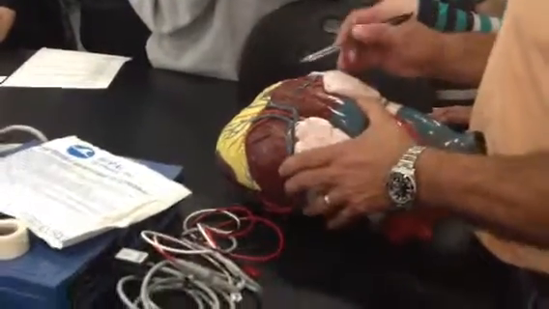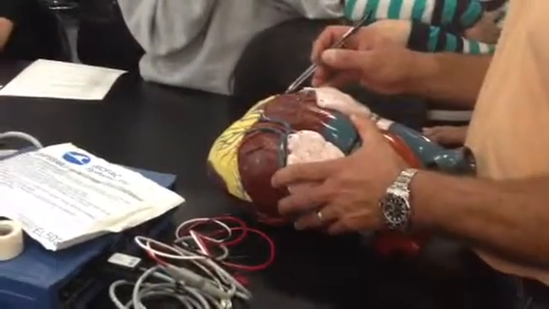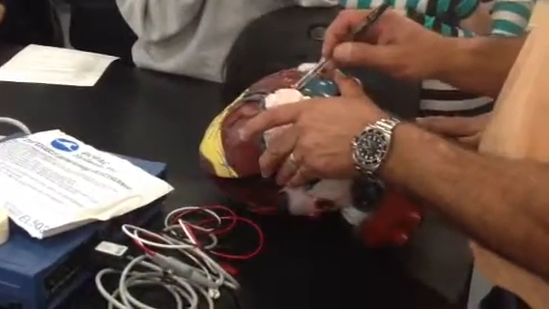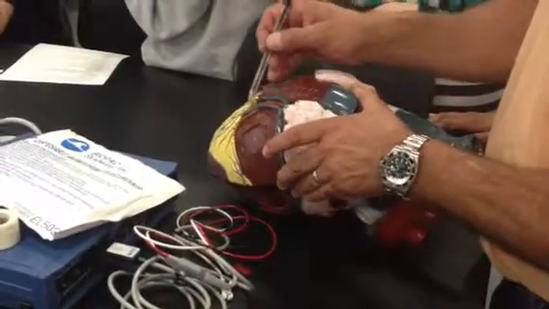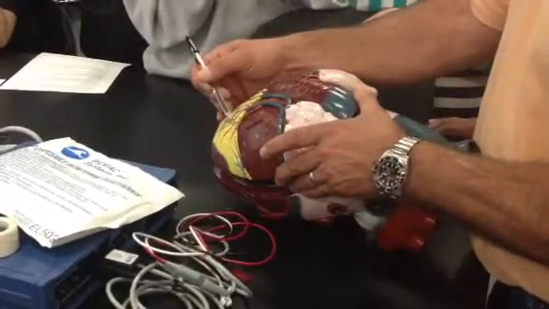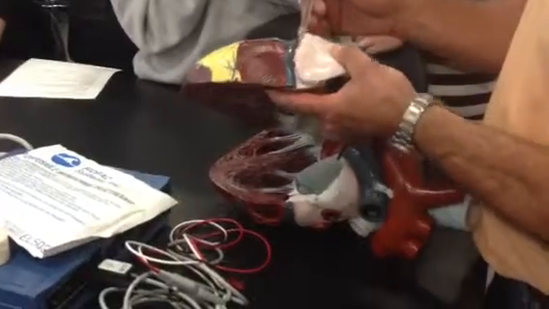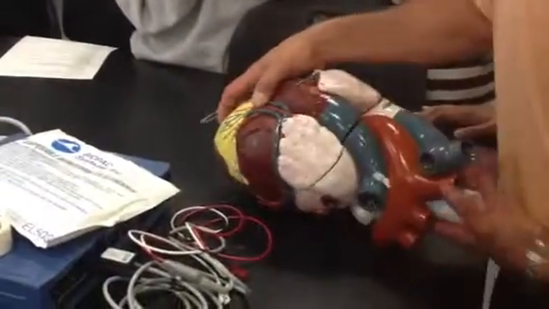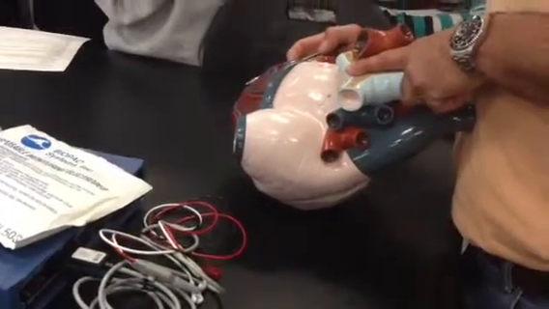Again, the right coronary artery splits into the posterior branch and marginal branch, and the left coronary artery here splits into the left anterior descending in red. This is the diagonal artery in red, and this, coming up underneath the auricle, is the circumflex in red. So the circumflex is going to come around the backside here and supply the posterior ventricular wall.